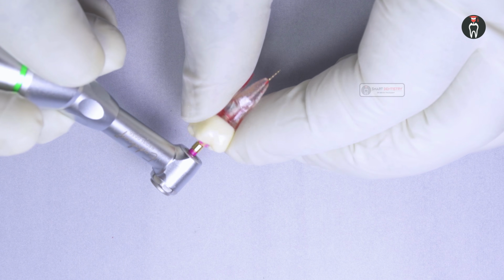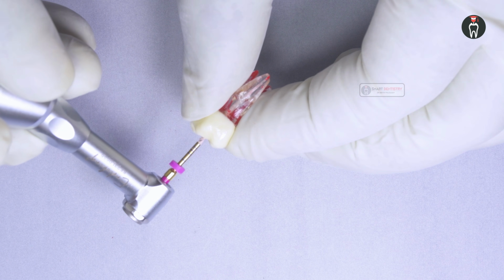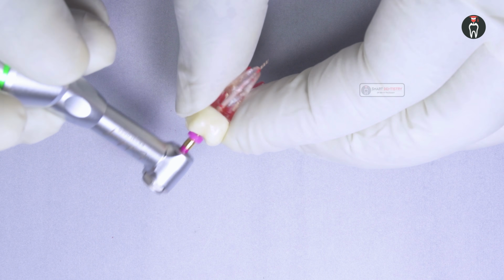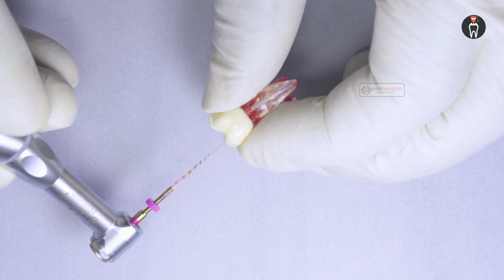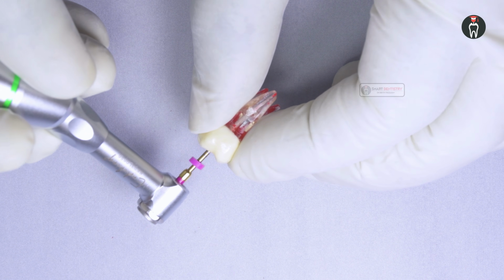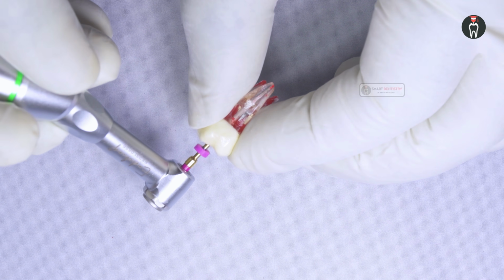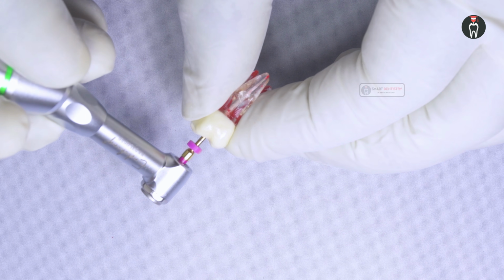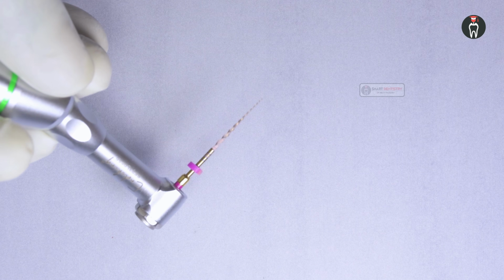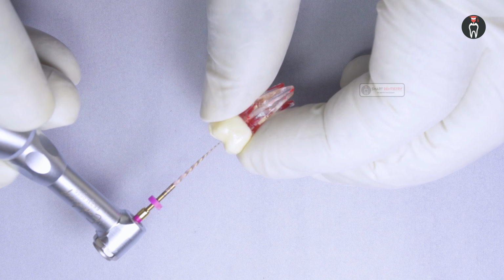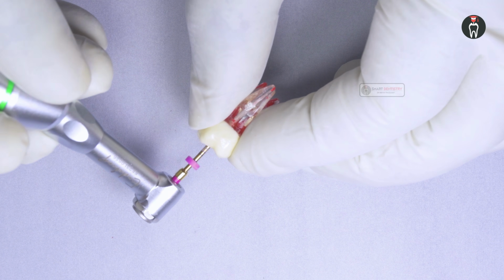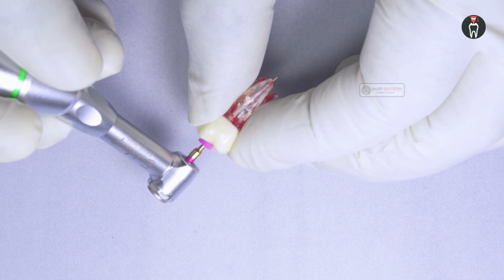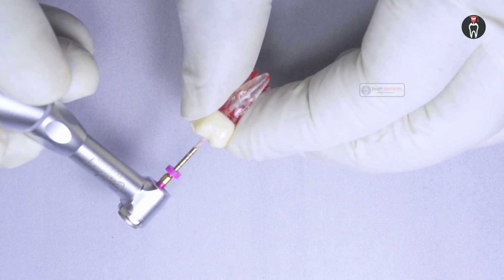I do not recommend going to a speed more than 300 rotations per minute, but there are certain files which are recommended to be used at 500 or 600. In those situations, we have to keep the torque to be a very minimal level. And for example, if you are keeping a torque at 3 and if you are setting a speed at 600, then we can expect a higher screw-in effect with this higher speed.